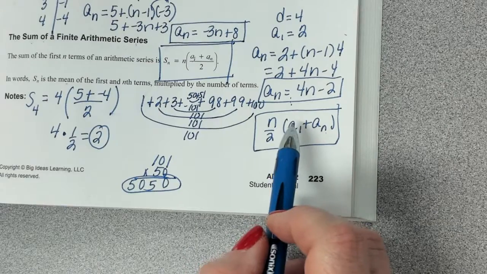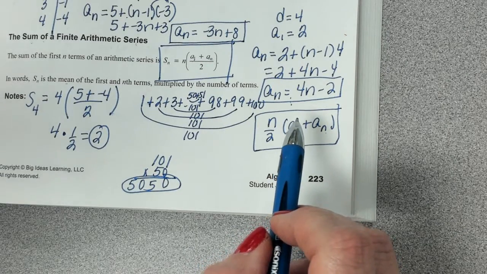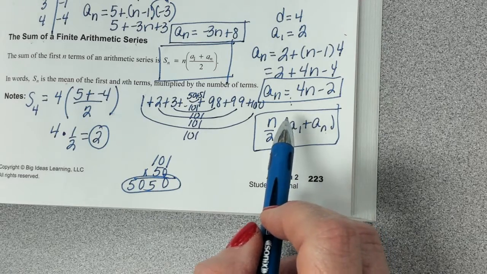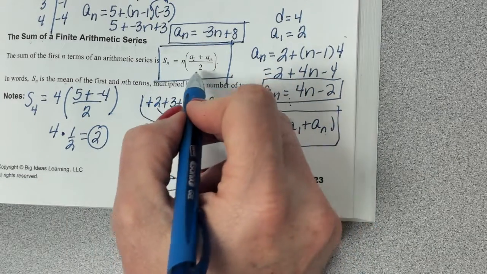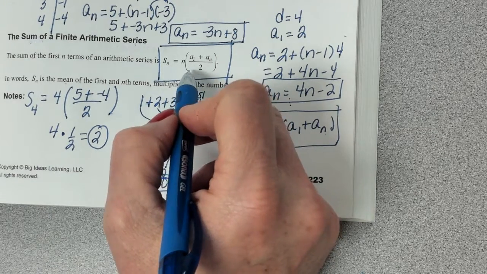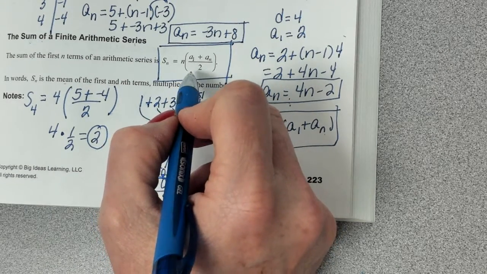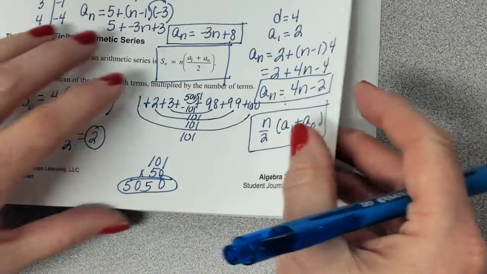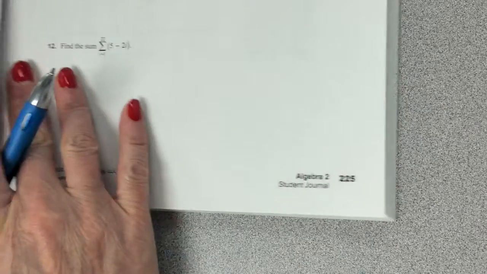To think of Gauss, like what did he do? He added the first and the last, and then he took 100 and divided it by 2. See what I mean? Like, I have this memorized. I hardly ever use it. You know, it's not like I use it on a daily basis, but this is easy to memorize just by thinking of what Gauss did. Okay? All right, let's practice some problems now. Flip over.